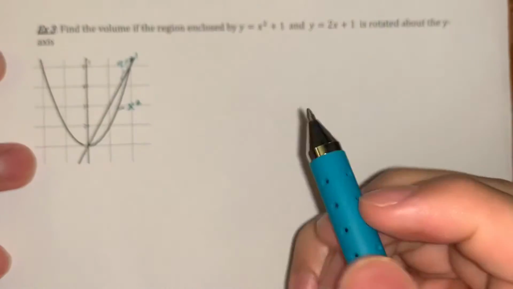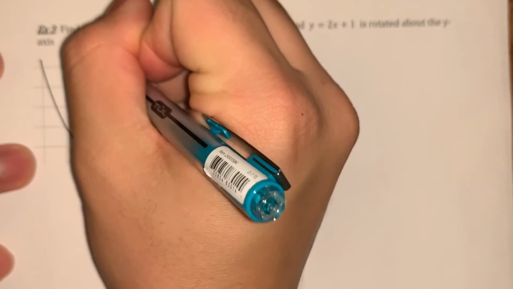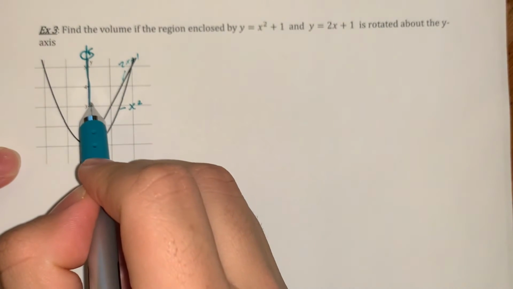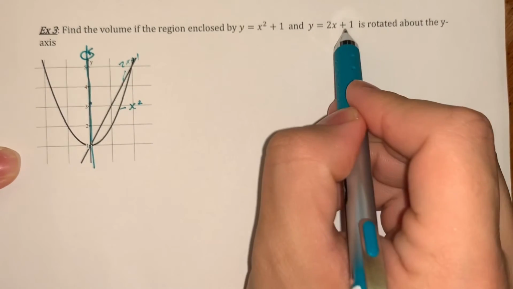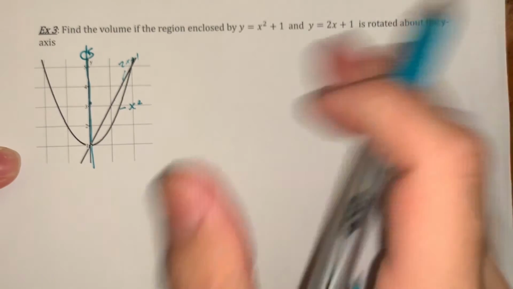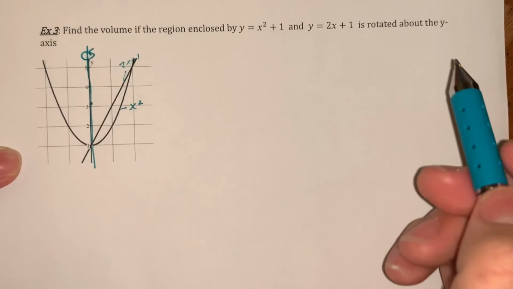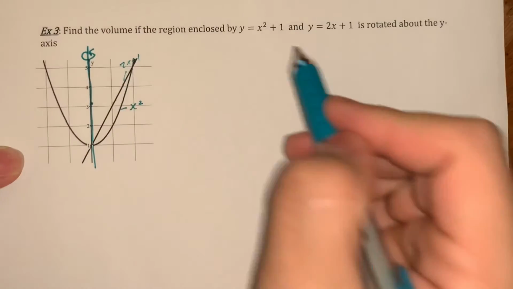is rotated about the y-axis. So here we have the y-axis, and this is how we are going to rotate it. If we want to know the distance from the y-axis to each of these functions, we would have to write them in terms of y, right? So get x by itself and then write everything else after that in terms of y. So that's what we're going to do.